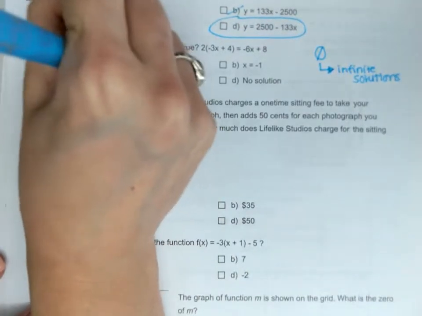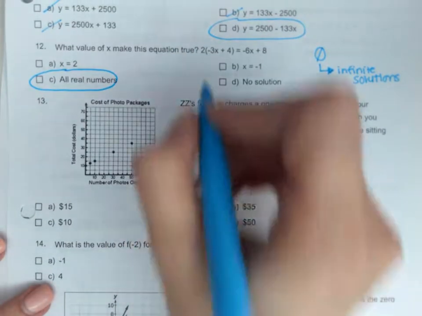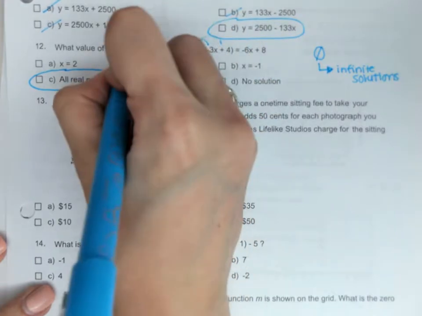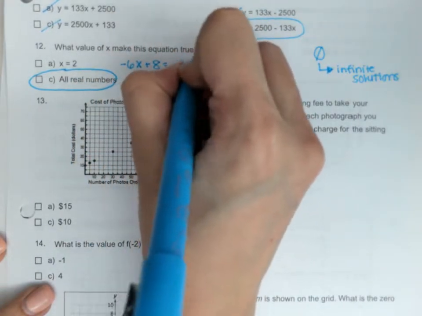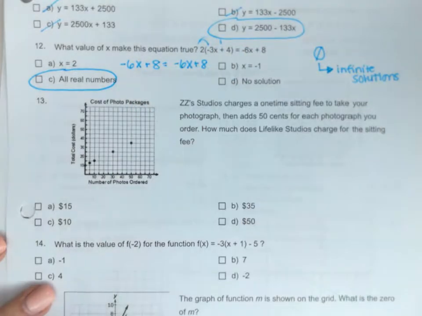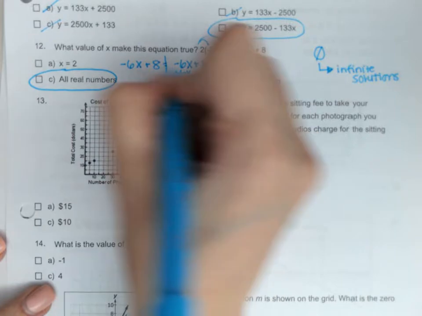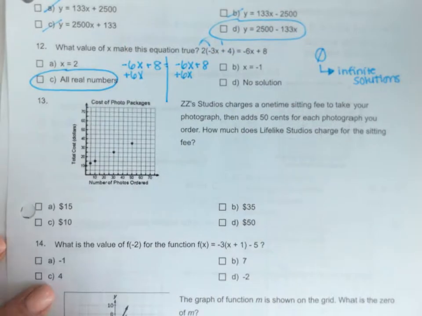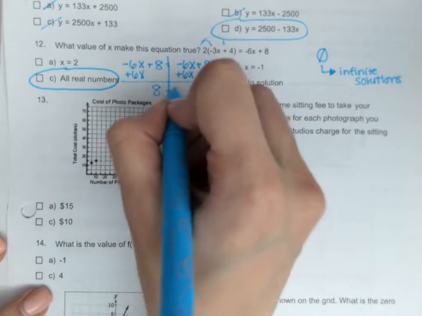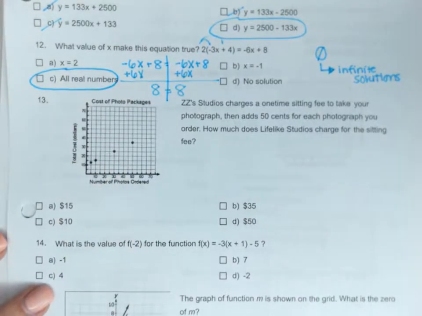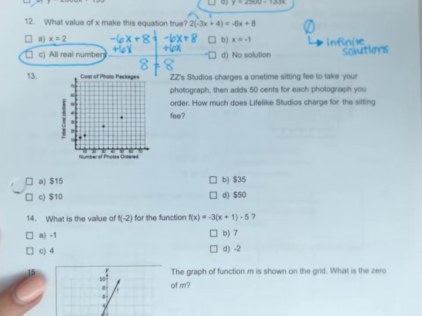Or all real numbers. If I was to do it by hand, you would distribute this 2. So negative 6x plus 8 equals negative 6x plus 8. If I move over a variable, add 6x, add 6x. Those are gone, so you get 8. 8 will always equal 8 no matter what.